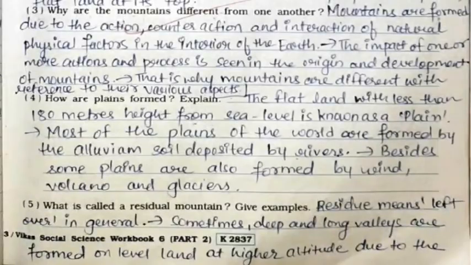Third one, why are the mountains different from one another? Mountains are formed due to the action, counteraction, and interaction of natural physical factors in the interior of the earth. The impact of one or more actions and processes is seen in the origin and development of mountains. That is why mountains are different with reference to their various aspects.